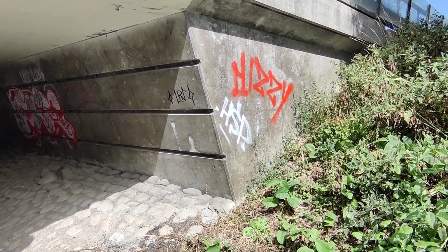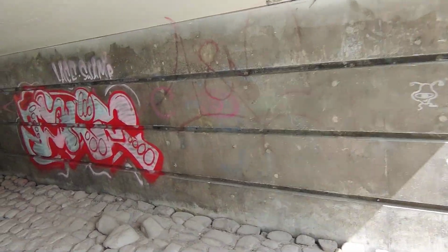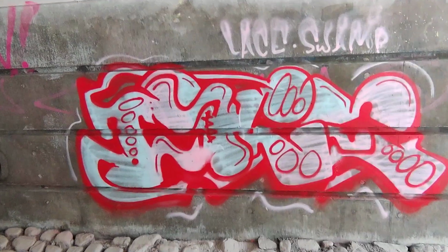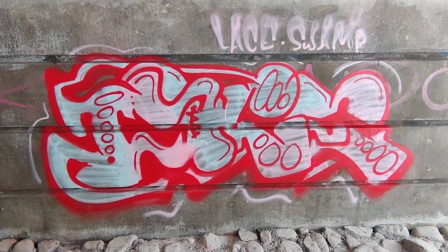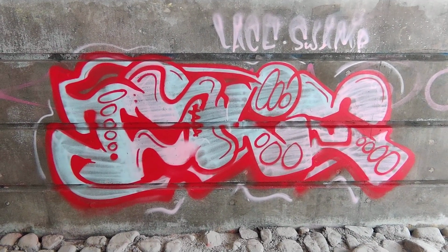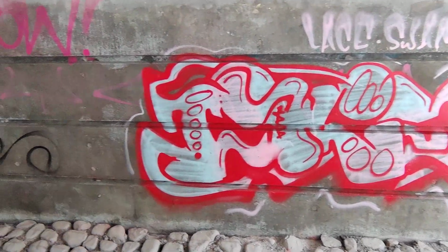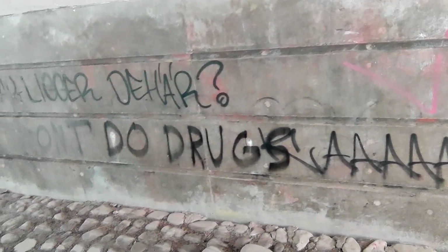So we got some there. Some more here. This is approaching a bit better, but it still seems rushed. Like they really just don't care about their work too much.